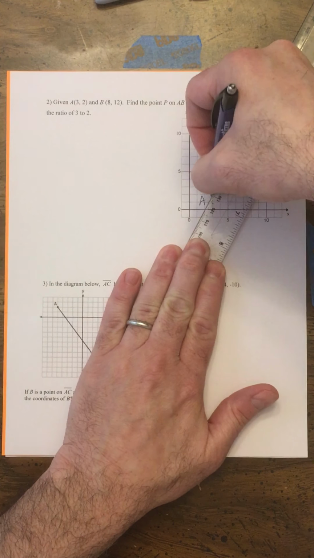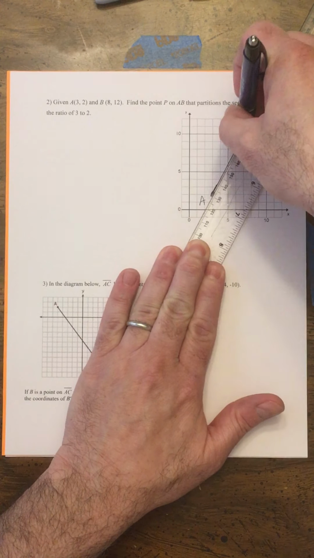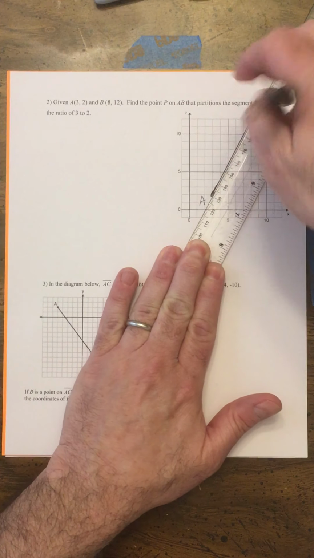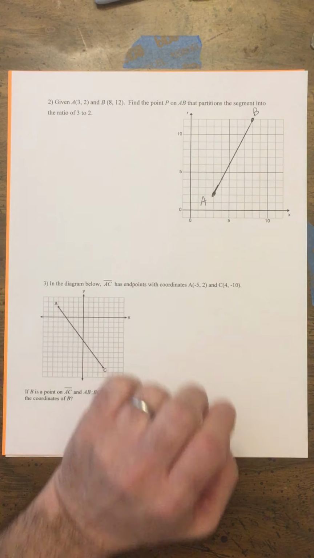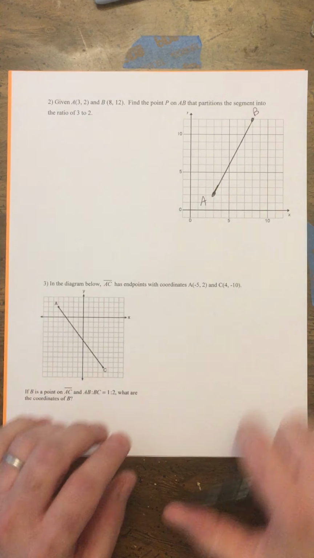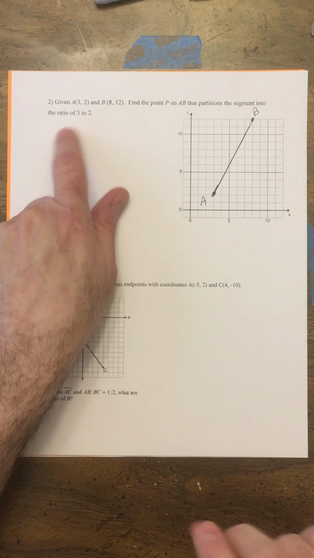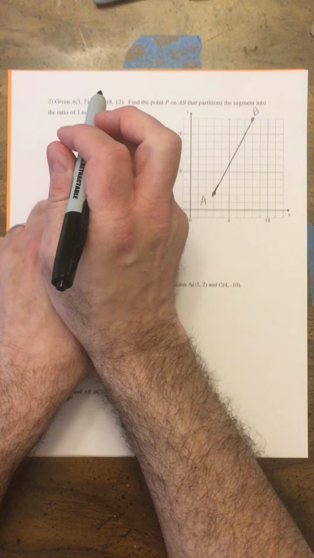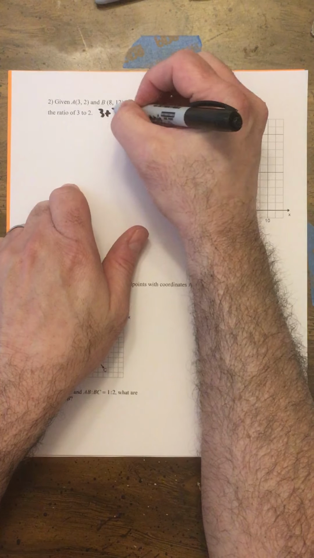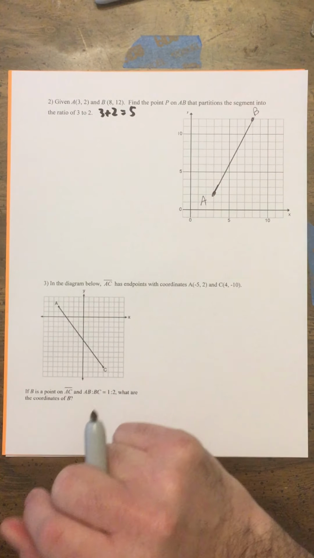And one thing I'm going to show you is that the graph could be helpful, and some people might like to use the graph. Sometimes a better technique is to not even use the graph. I'll show you what I mean. Make another graph. But first, let's do the first thing, which means take the ratio, the 2 parts, add them together. So that's 3 plus 2 makes 5. So we know we're going to have to break this line segment into 5 parts.